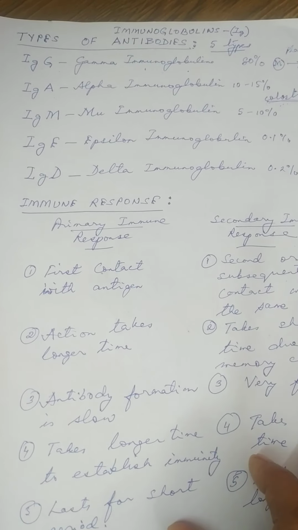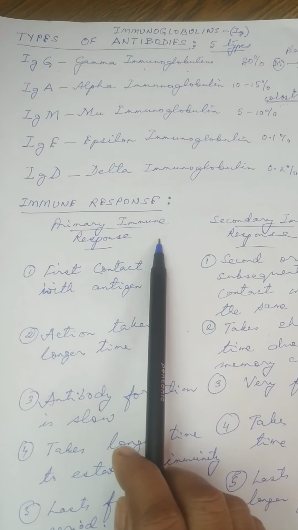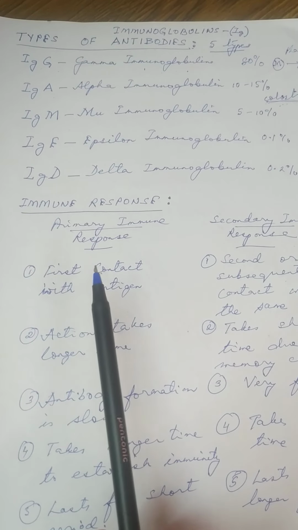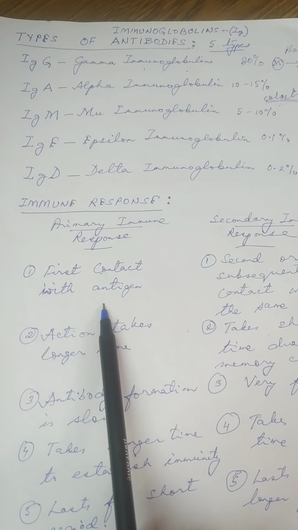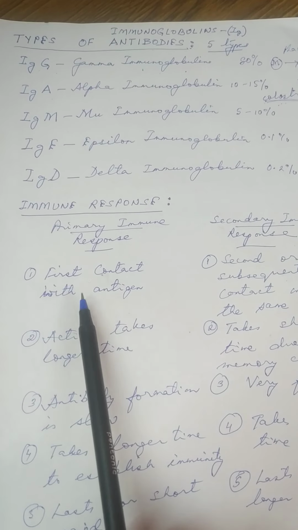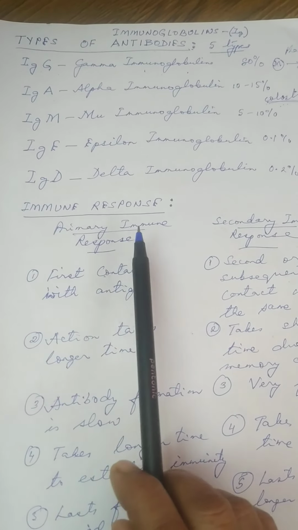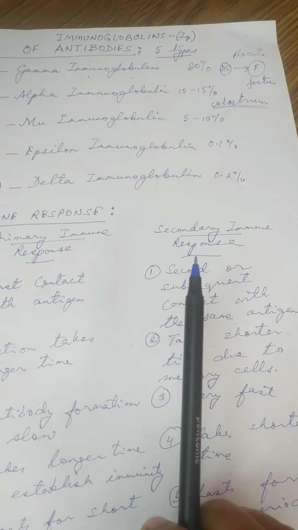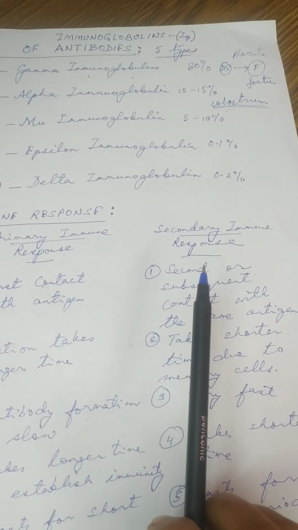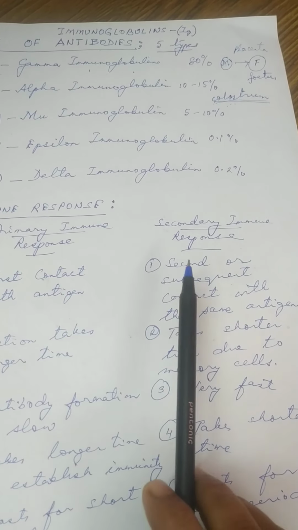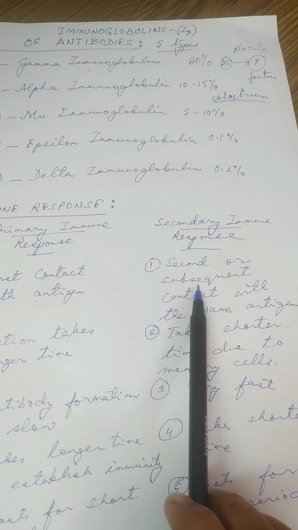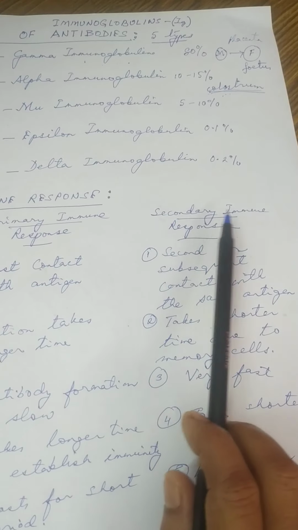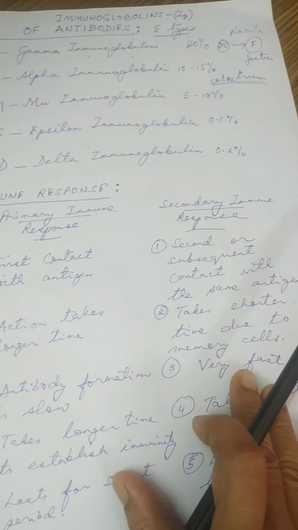I'm repeating once again, what do you mean by primary immune response? Primary immune response means when your body comes in contact with the germ for the first time, the reaction produced by your body is the primary immune response. And when your body comes in contact with the same antigen, the same germ, for the second time or subsequent times, the reaction that takes place in your body is the secondary immune response. Is it clear or not?